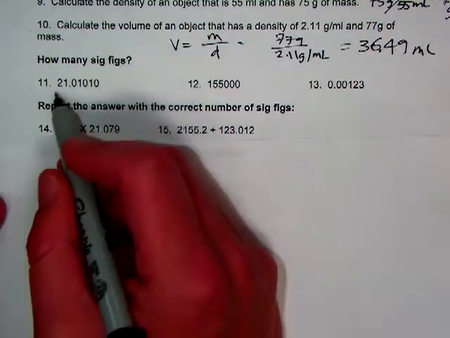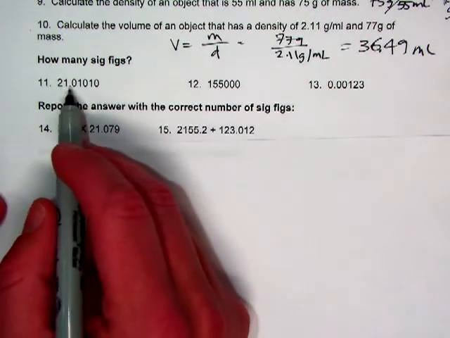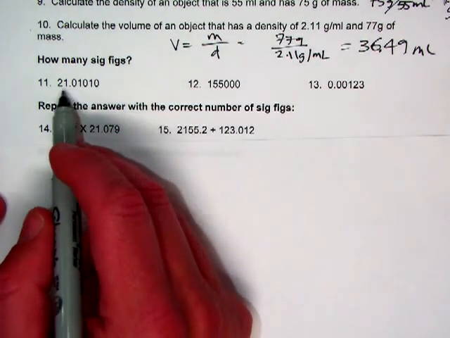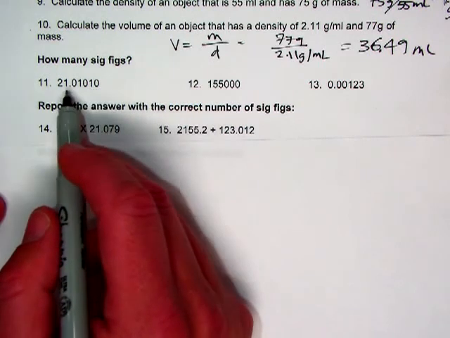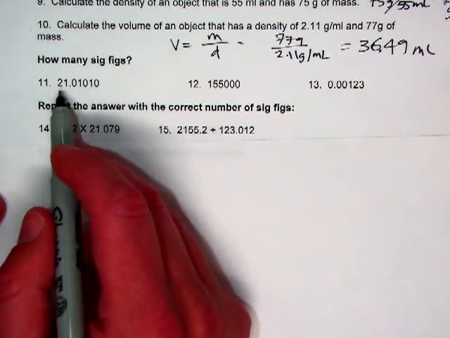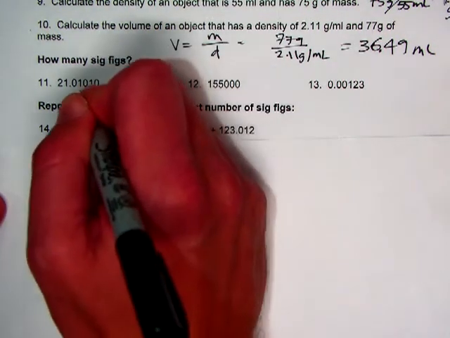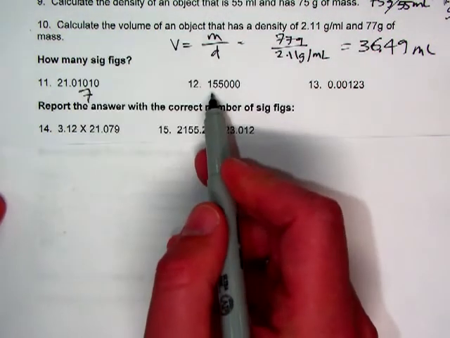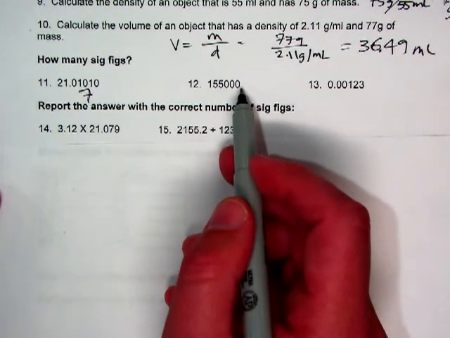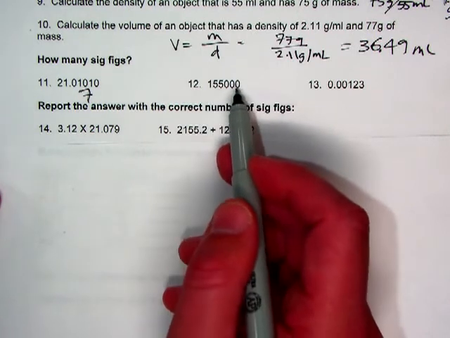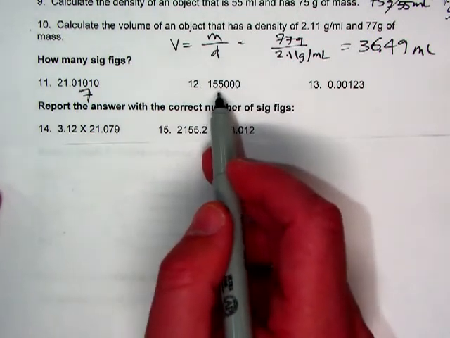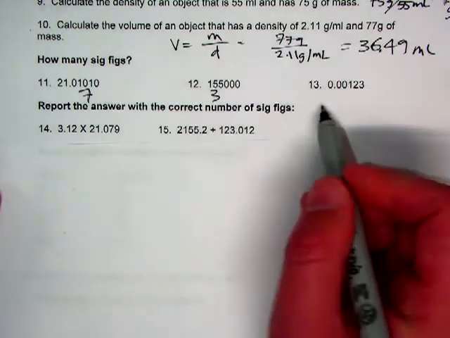Alright, for sig figs, if the number is bigger than 1 and it's a decimal, and it has numbers on the right-hand side, then all these numbers count, no matter what they are. So 21 is obviously bigger than 1. All these numbers count. I believe it's 7 significant figures there. If the number is bigger than 1 and there's no decimal, then the zeros don't count unless they're smushed in between other numbers. And so these are not smushed, so there's only 3 significant figures there.